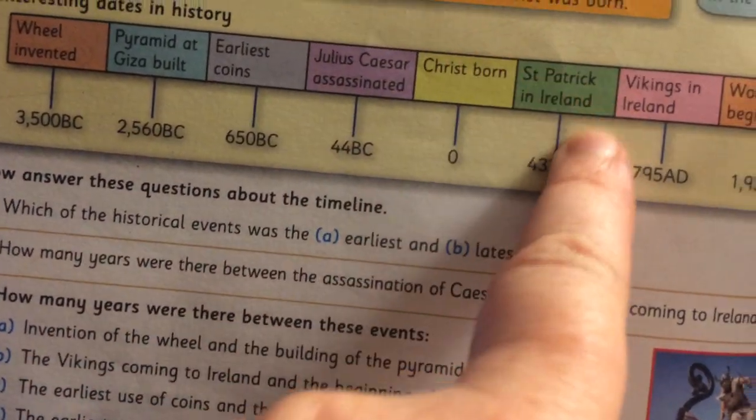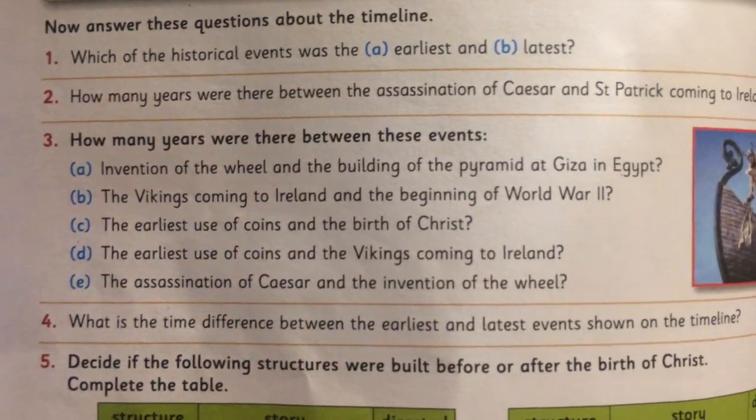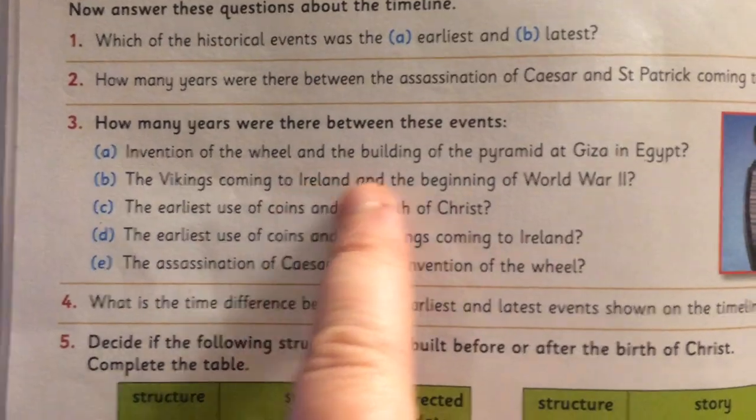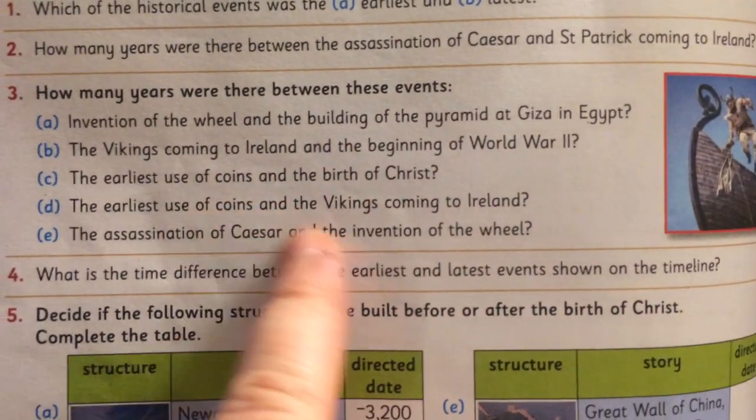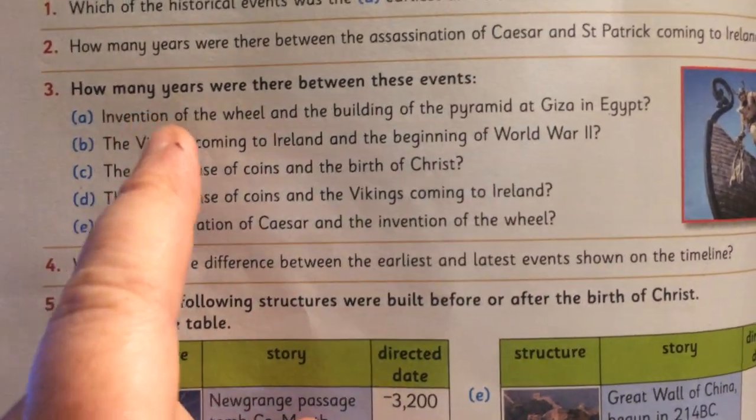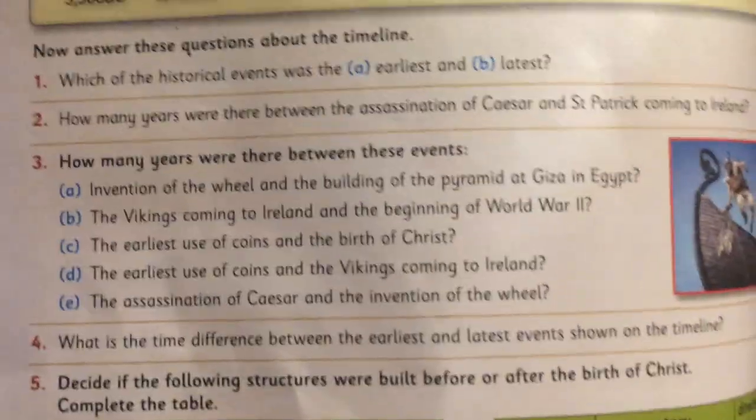All right. So you just work your way through those, guys, and you'll have to work out those times. They're asking you all those different times. So just go through those slowly and refer back to your timeline at all times.